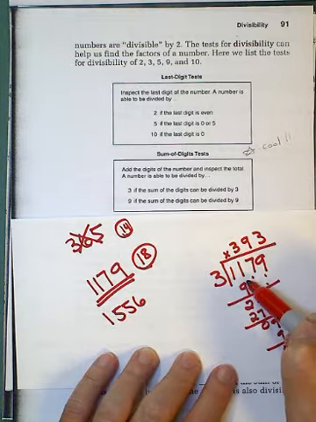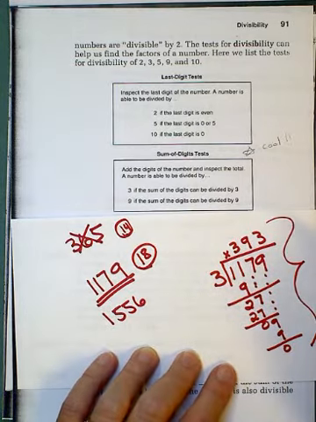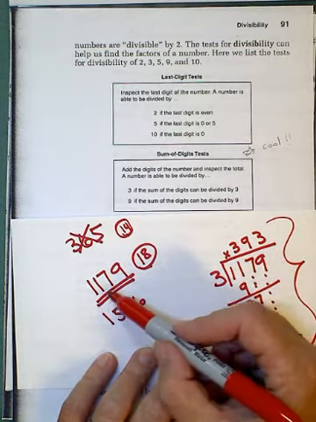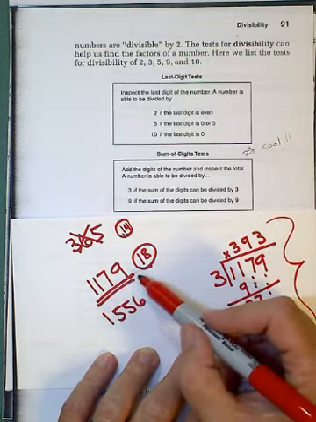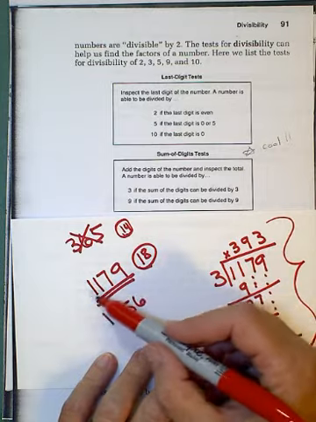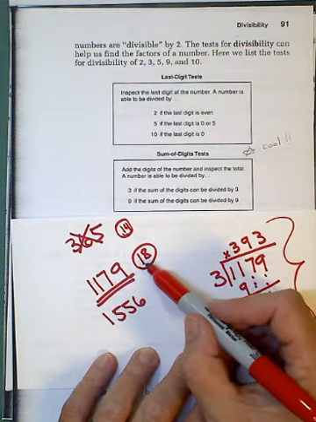Now, you could certainly go through this entire process if you are ever asked if 1,179 is divisible by 3, or you could take the shortcut trick, add the sum of all the digits. Is the total divisible by 3? If it is, then the number is divisible by 3.